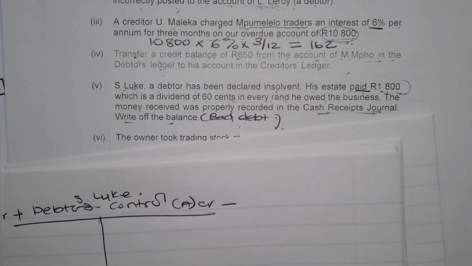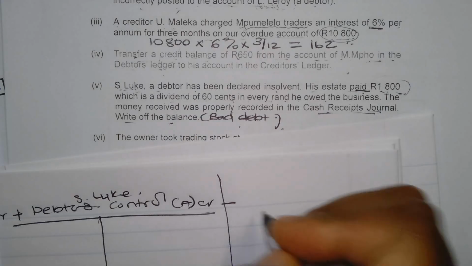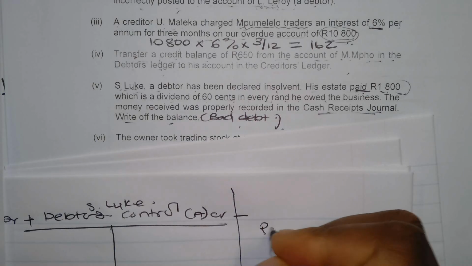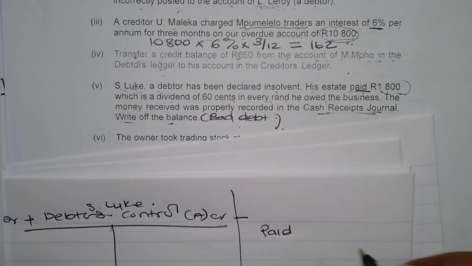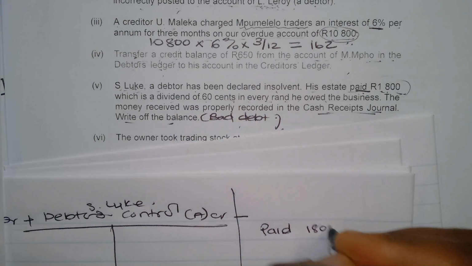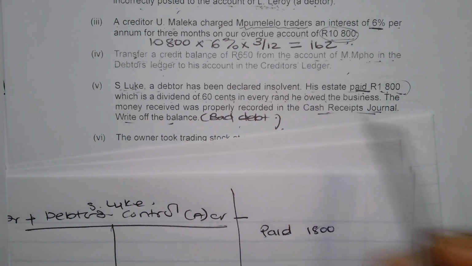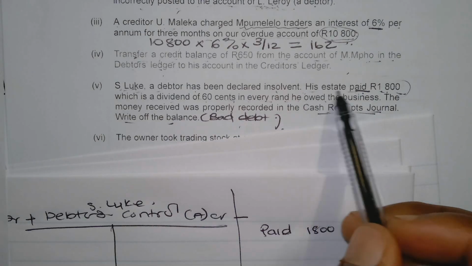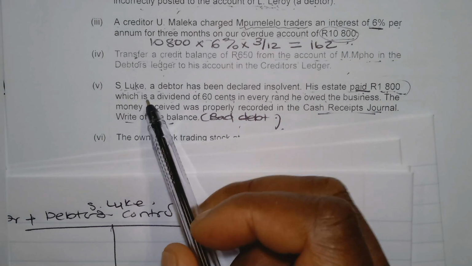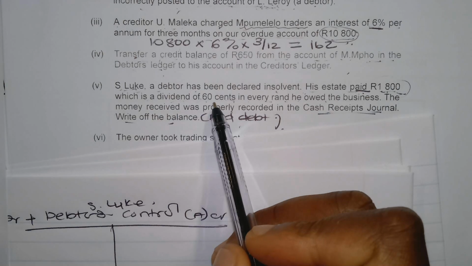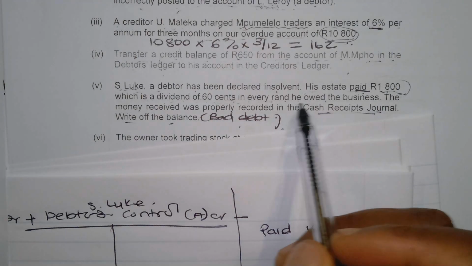Now my table is as simple as, I'm just trying to find a way. So you have an amount that is paid, right? Let's associate this amount that is paid with a percentage. It says his estate paid 1,800, which is a dividend of 60% in every rand he owed.